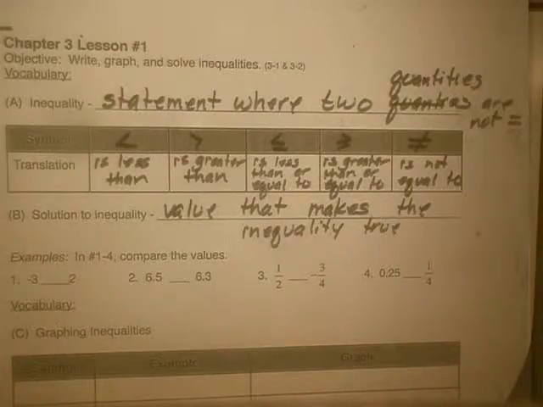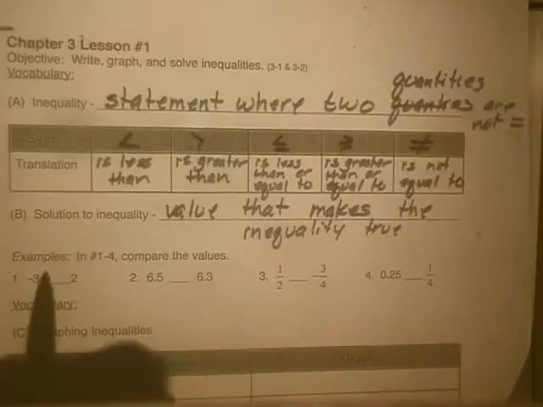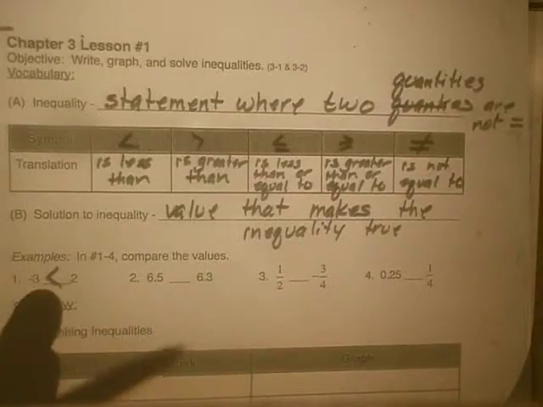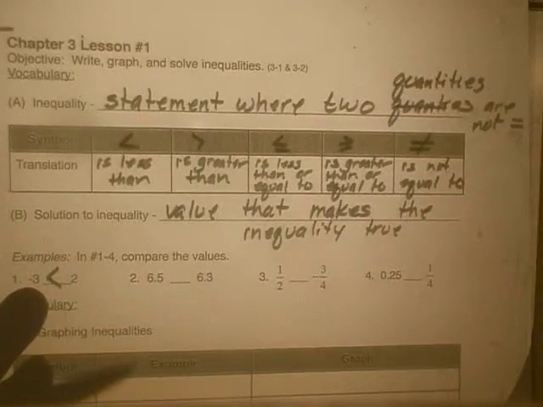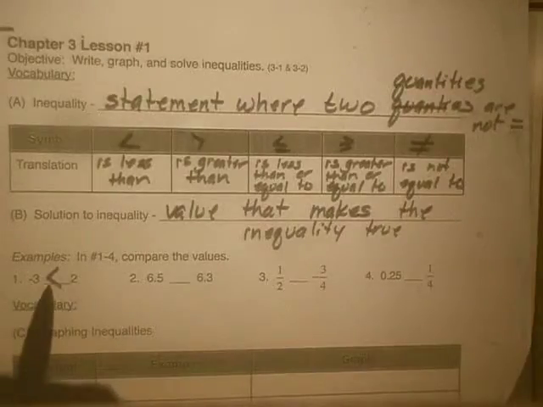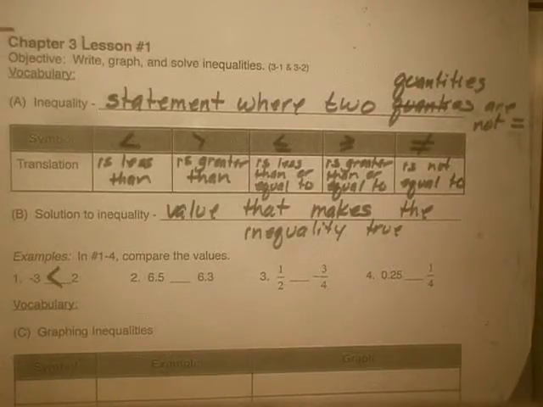The first 4 examples, we just want to put in the greater than sign or the less than sign. And the first one, we are comparing -3 to 2. Negative numbers are smaller than positive numbers. So you're going to have the smaller side facing the smaller number. -3 is smaller than 2.